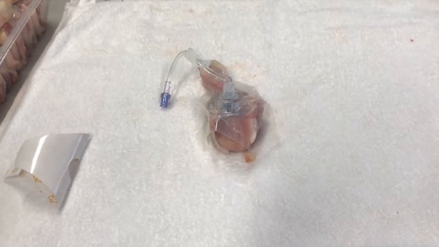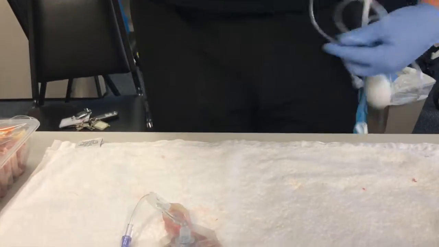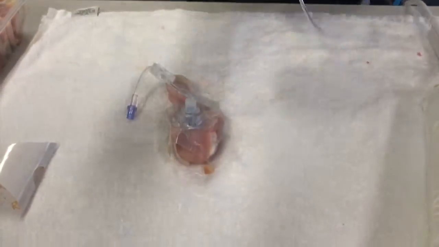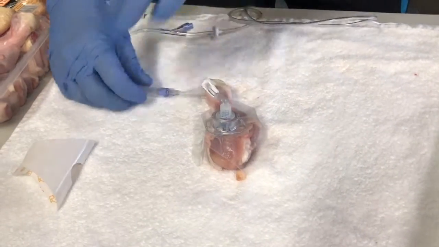Once that's done, I grab my bag of normal saline, which I've primed and placed in a pressure bag, and I attach it to the extension tubing, like so.